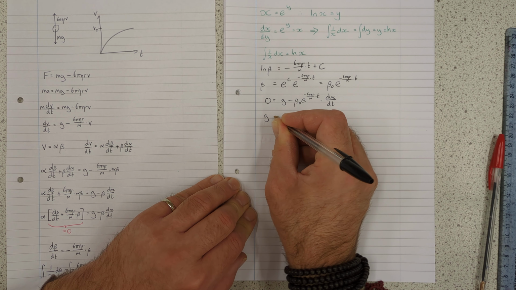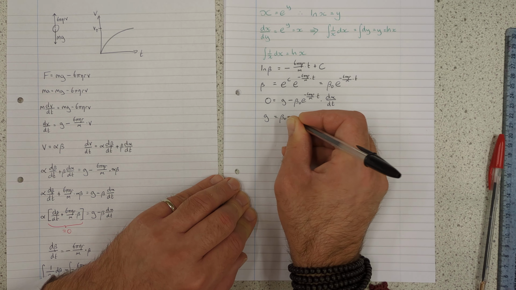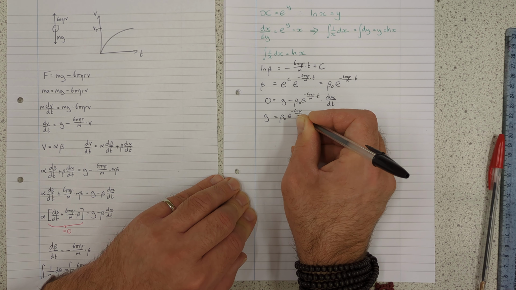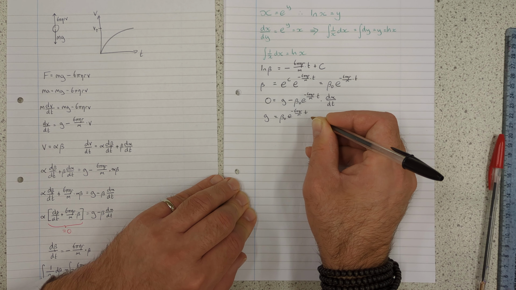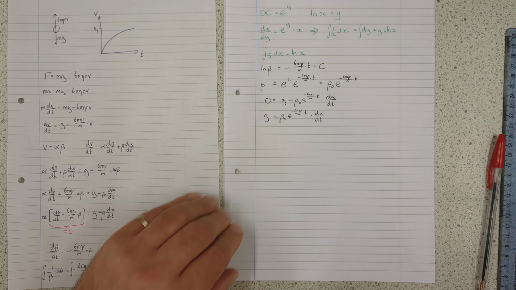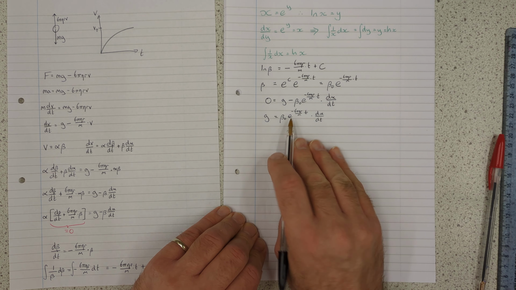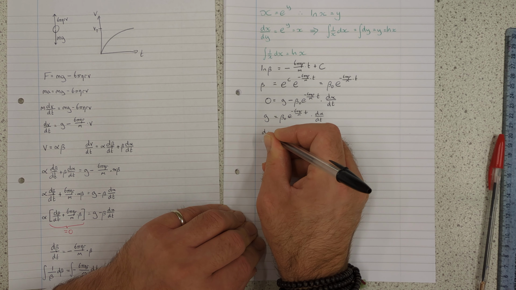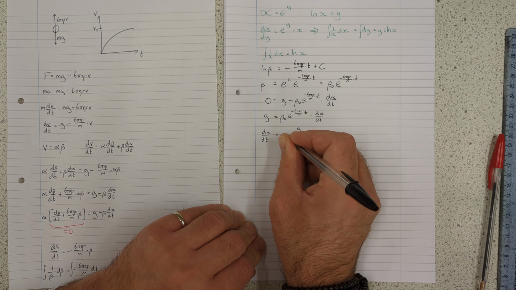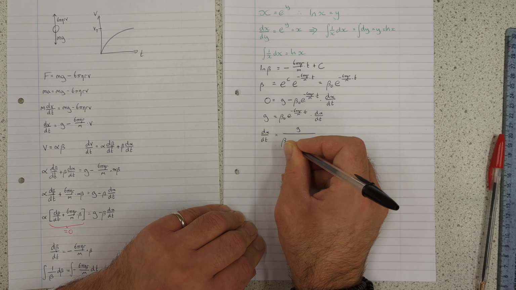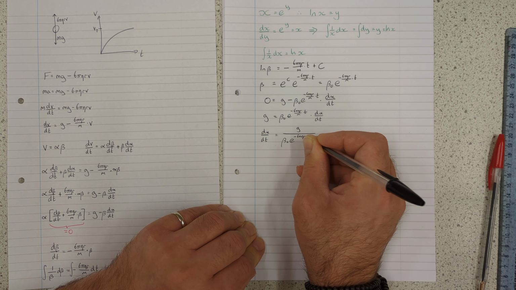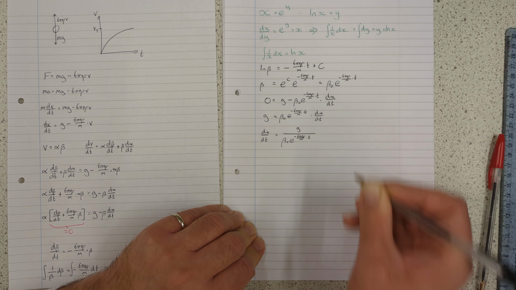So let's do that in two stages. g equals beta 0 e to the minus 6 pi eta r over m t times d alpha by dt. You having fun yet? I hope so. Let's divide through by this. So we end up with d alpha by dt is equal to g over beta 0 e to the minus 6 pi eta r over m t.